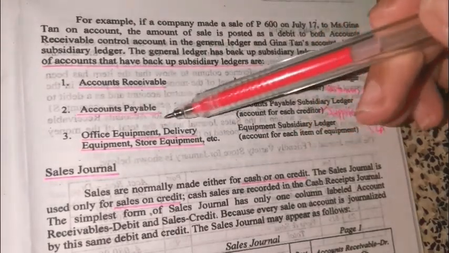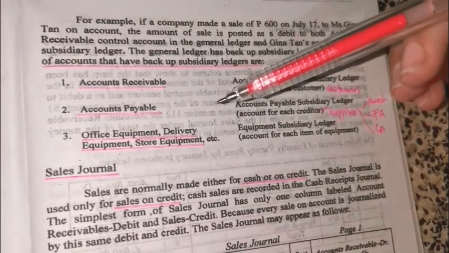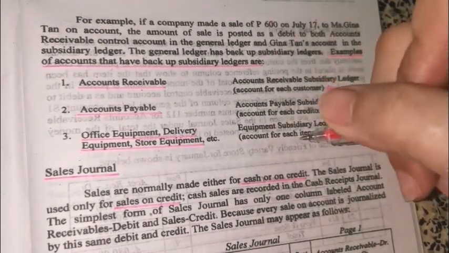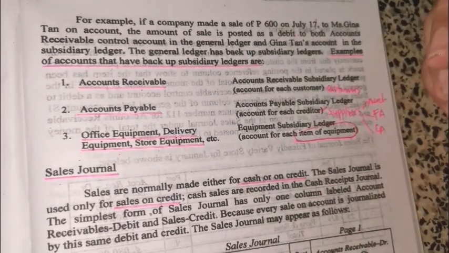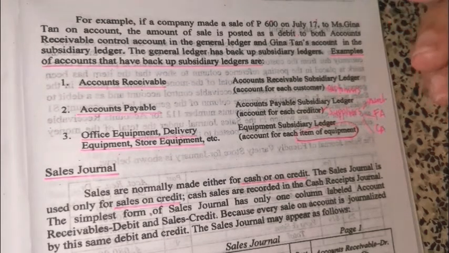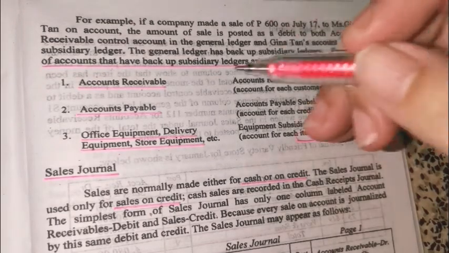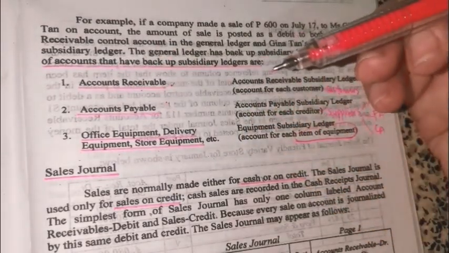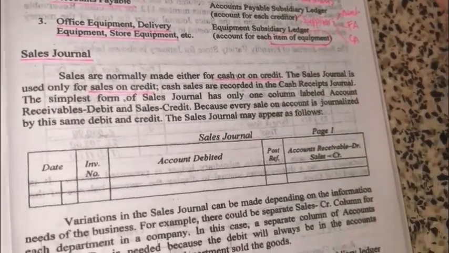And then the third one is office equipment, delivery equipment, store equipment. So, ito yung mga assets. Meron din silang subsidiary ledger kasi nga, 'di ba? Meron silang account for each item. For example, equipment. 'Di ba, para malaman kung magkano ba yung lahat ng equipment, magkano ba lahat ng furniture. Okay, so may subsidiary ledger din siya. Pero dito sa didiscuss natin, magfo-focus lang tayo dito sa dalawa na to. Okay? Accounts receivable at saka accounts payable. Okay. So now, isa-isahin na natin yung special journals.